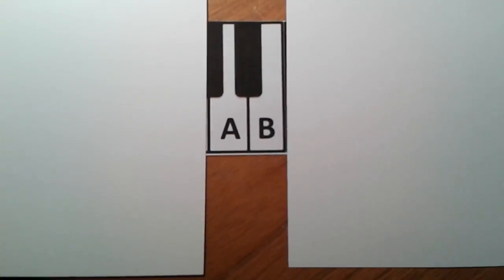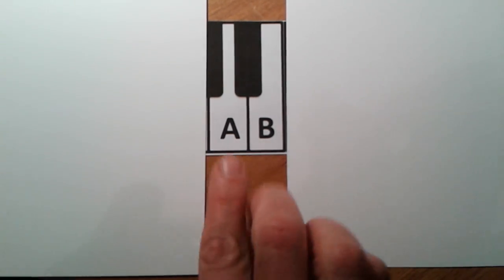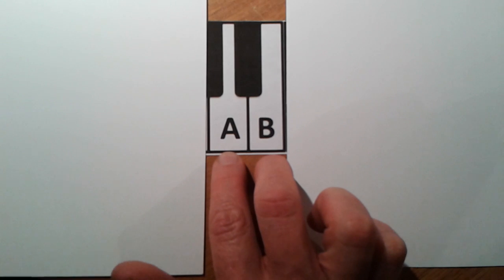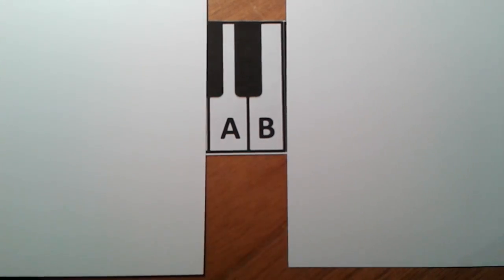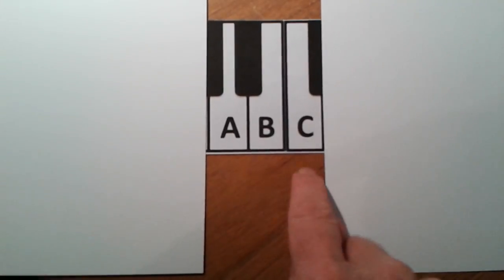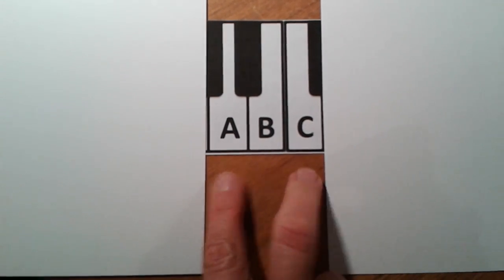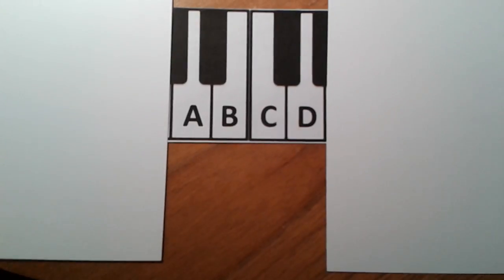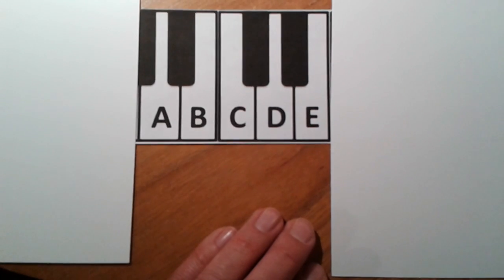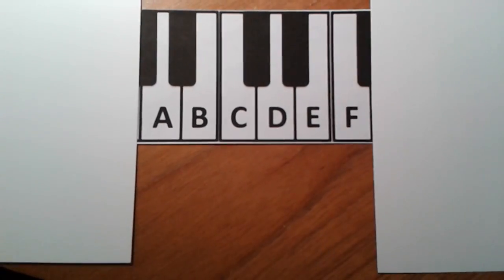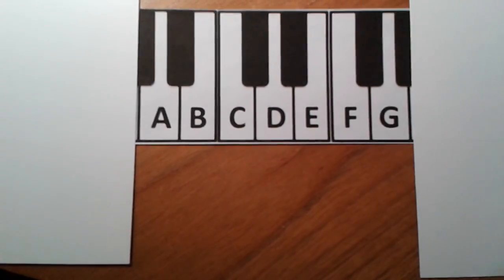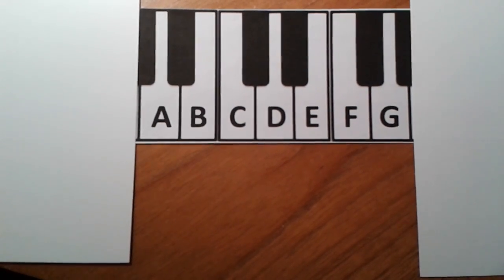The gap between two pitches is called an interval. Intervals are given numbers. 1, 2. The gap between those two notes is called a second. 1, 2, 3. The gap between A and C is called a third. A to D is a fourth. A to E a fifth. A to F a sixth. A to G a seventh.